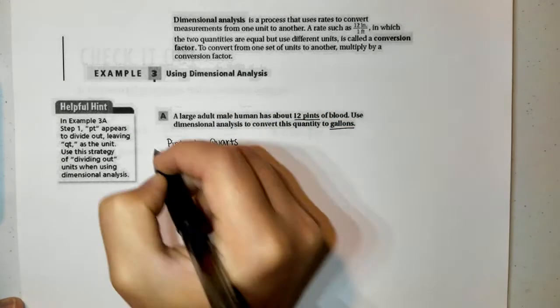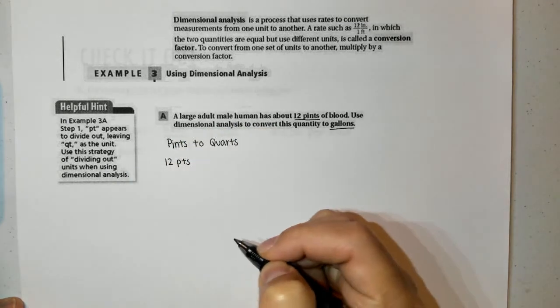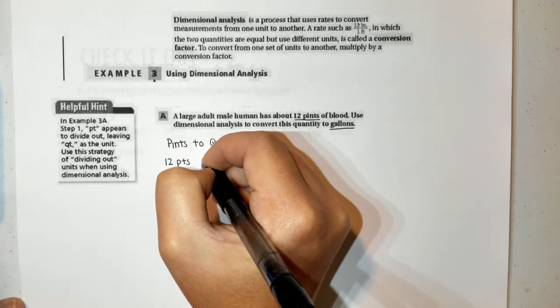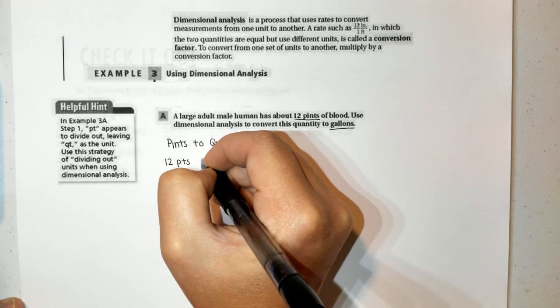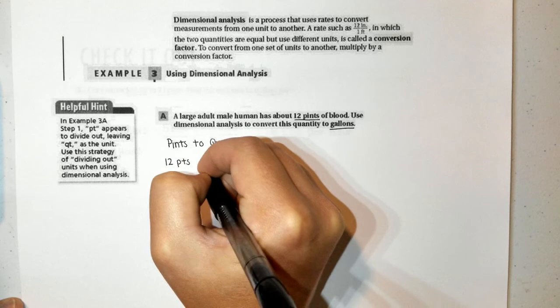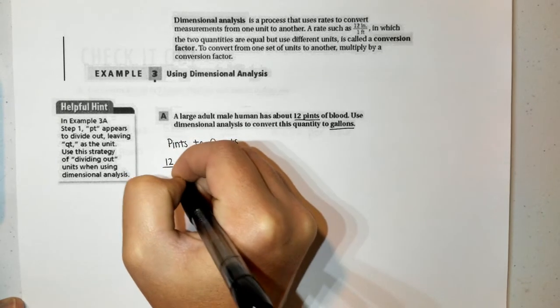So I have 12 pints, and I know that there are 2 pints in 1 quart. So I have 1 quart, and it is 2 pints. So I'm going to multiply these.